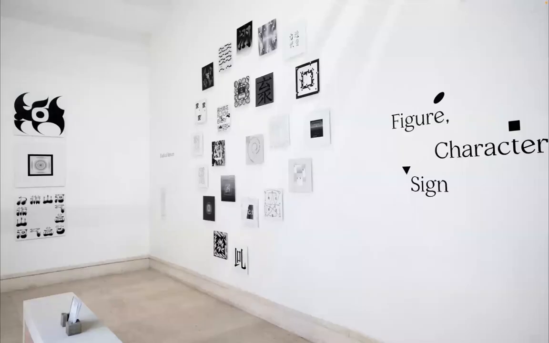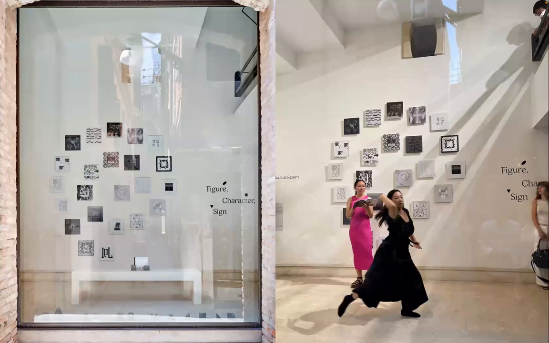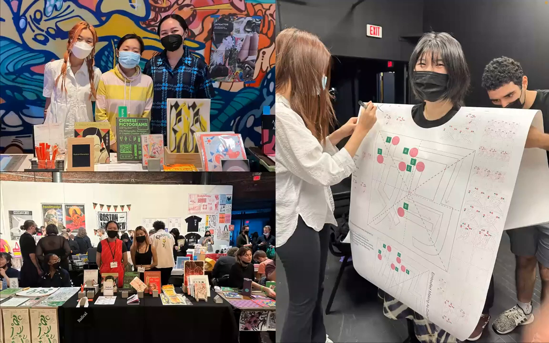This past summer, Radical Return traveled to Venice, Italy, to A+A Gallery as a part of a group show, Figure, Character, Sign. We had the opportunity to launch our catalog with a new audience. We continue to build this community of collective learning with artists and designers through hosting workshops and attending art book fairs to share our work and publications.